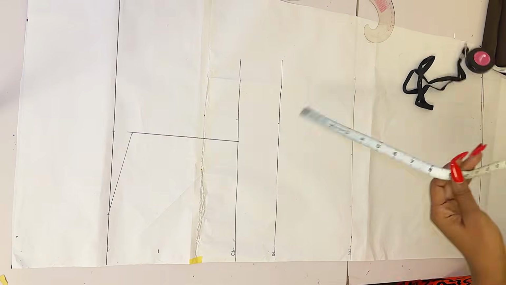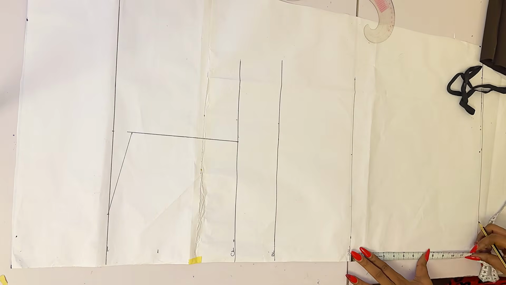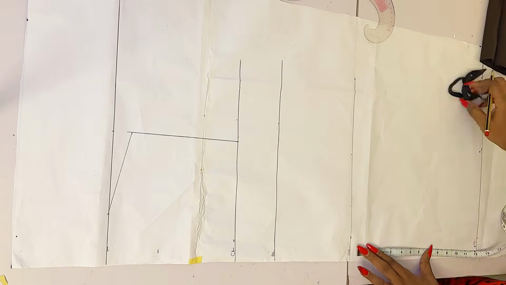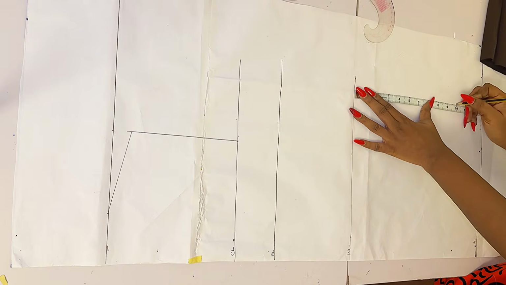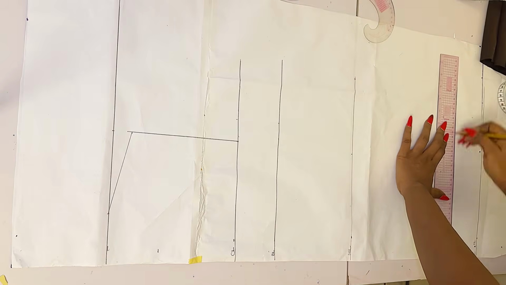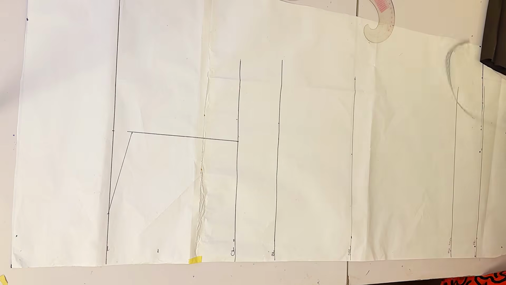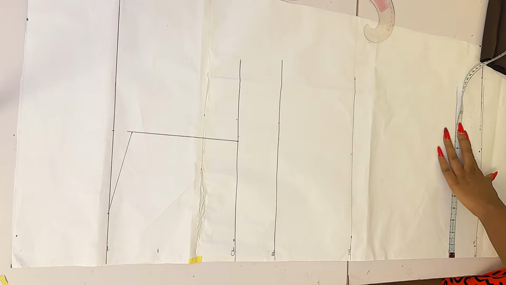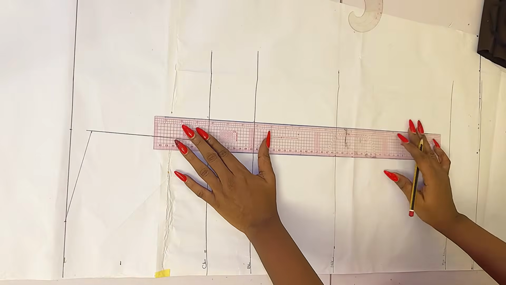So from my waistline, I'm going to come down by 10 inches, which is my hip line. I didn't do that initially, so I'm going to do that now. And I'm going to repeat this same 10 inches on the other side so I have a balanced line, and I'm going to connect that with a straight line. And after doing that, I'm going to divide my round hip measurement into 4, and whatever value I have there, I'm going to put that on my hip line. Now, after doing all of these, I'm going to connect all my points.